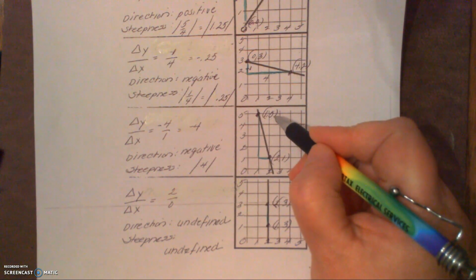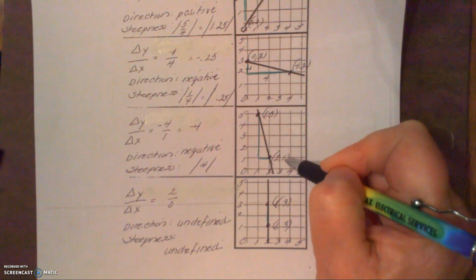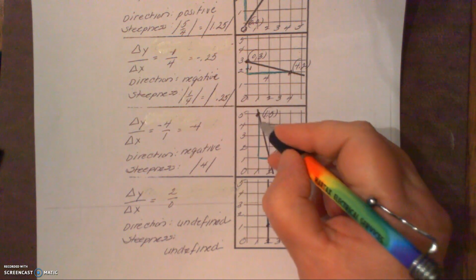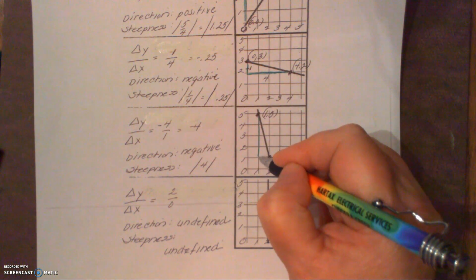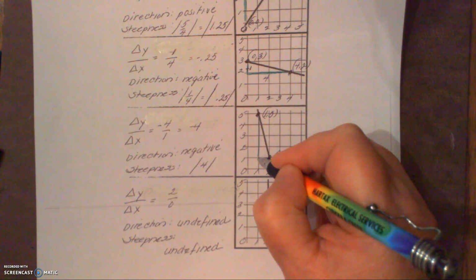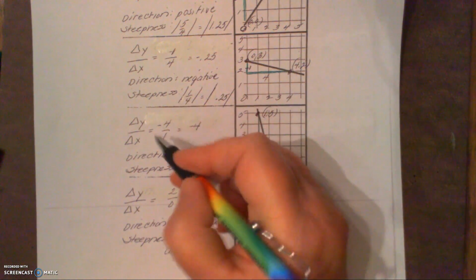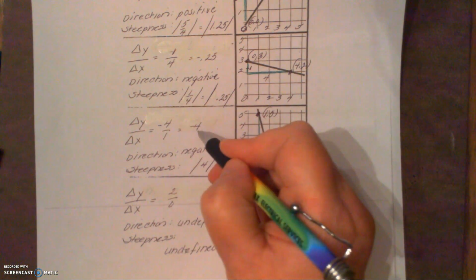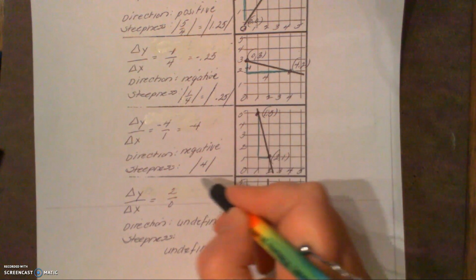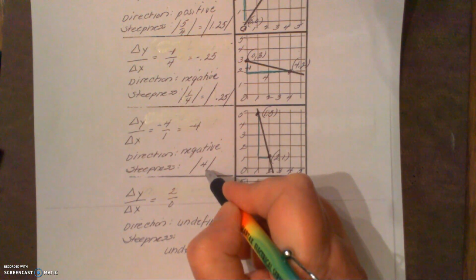Now when I did the next one, I used the coordinates 1, 5, 2, 1, and I went down. The change in y was -4, and the change in x was 1. So it was -4 over 1 equals -4. The direction was negative, and the absolute value was 4.